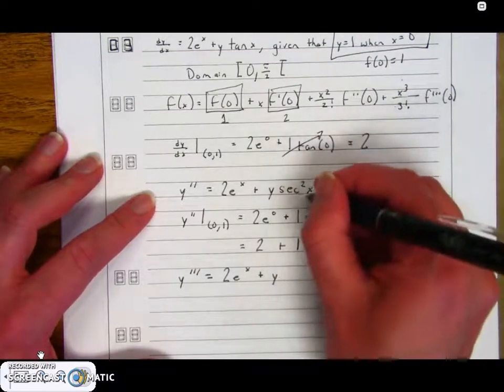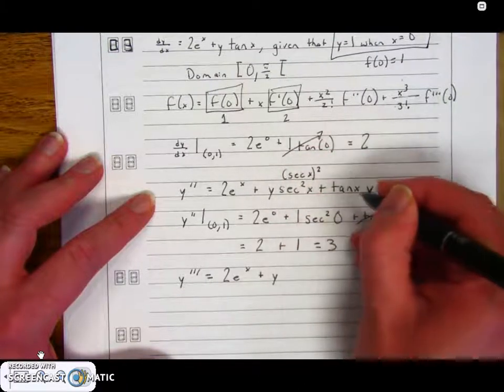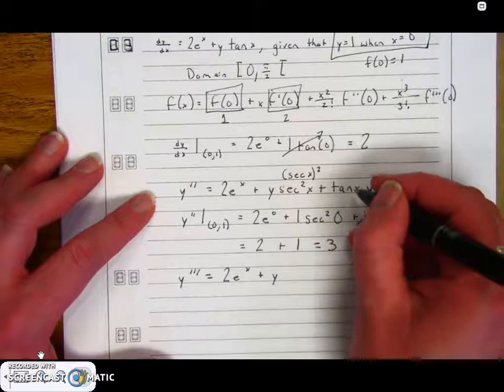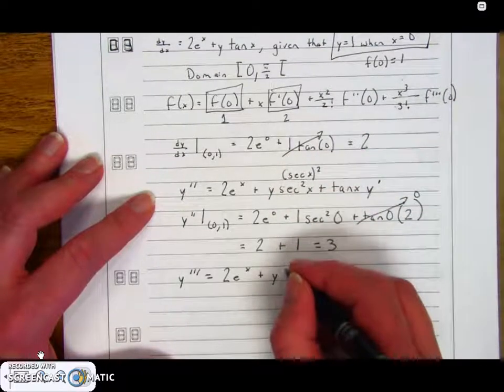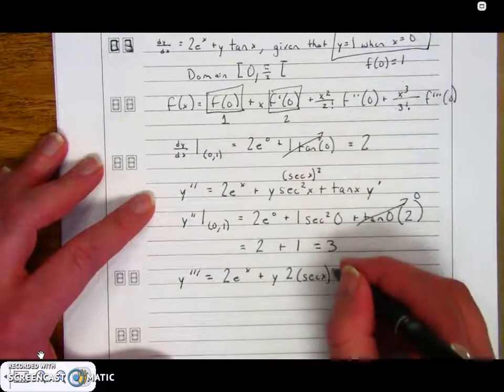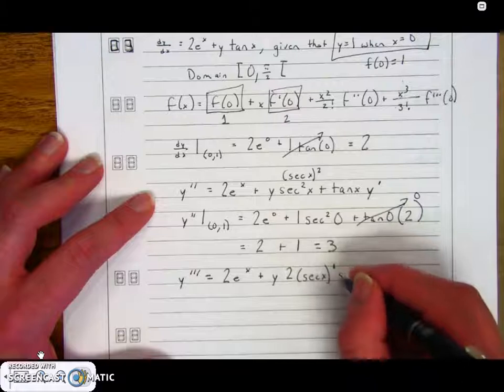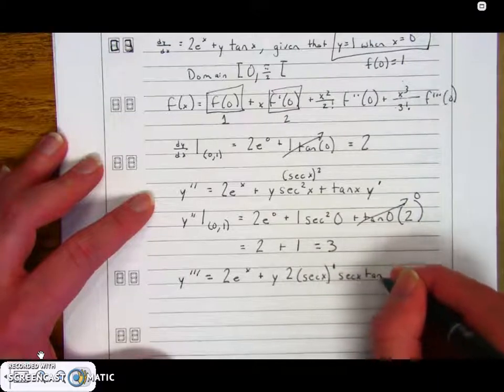Now this you're going to have to think about. To take the derivative, this is actually secant of x squared. So you're going to use power rule. That means you're going to bring the 2 to the front. You're going to have secant x. Power goes down by 1, so it goes down to 1. Times the derivative of the inside. So the derivative of secant x is secant x tangent x.